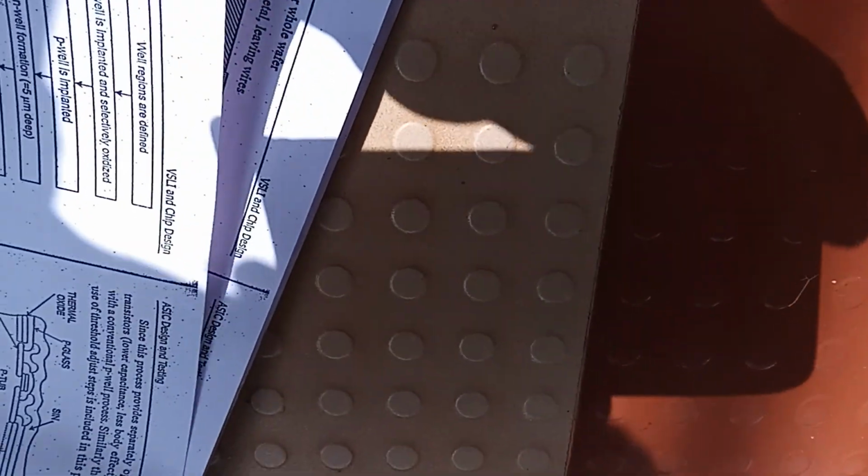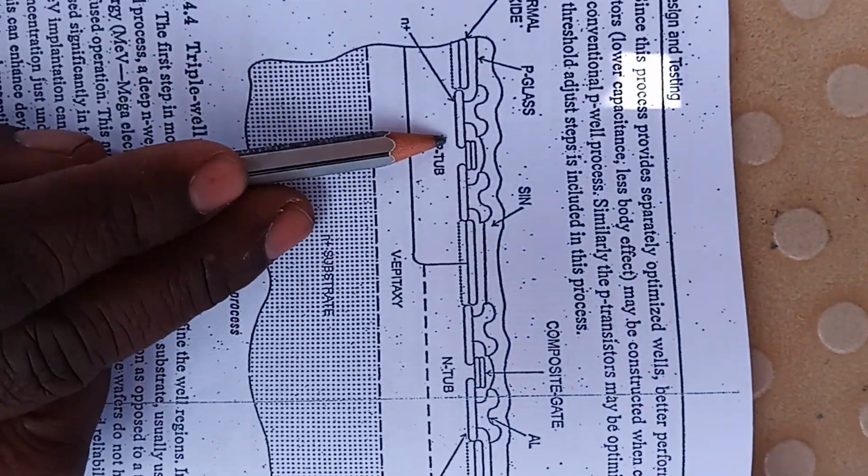Okay, the twin tub, you can see the twin tub here. So you can see in this diagram the P tub.